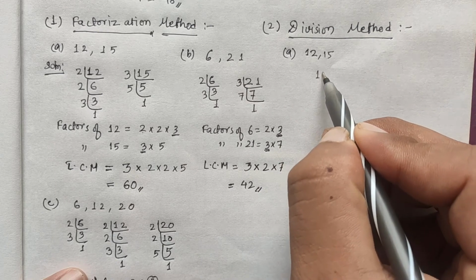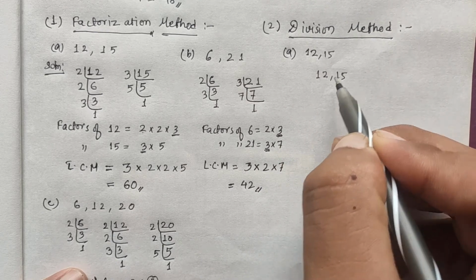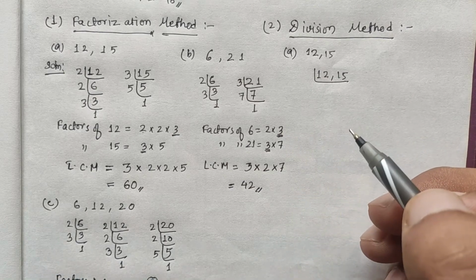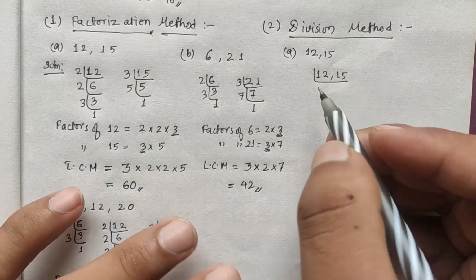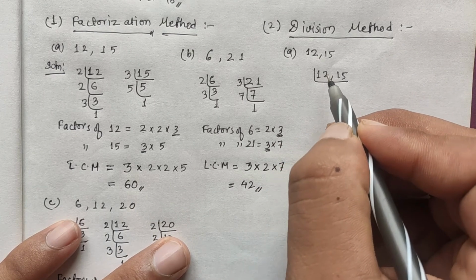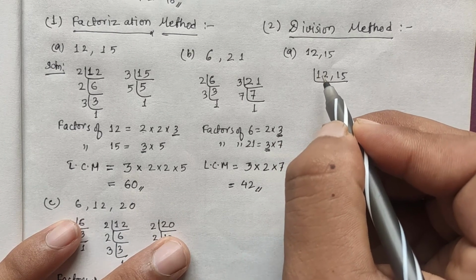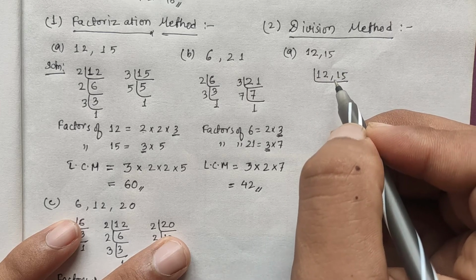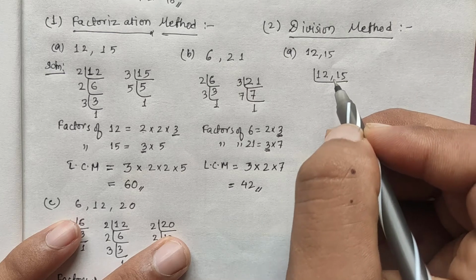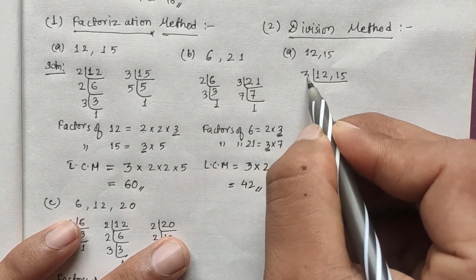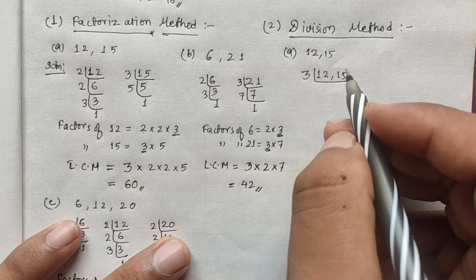So what we will do, we will just write like this, and we have to divide them by prime numbers. You have to choose a number that divides both of the numbers. 12 is divisible by 2 but 15 is not, so we take a number that divides both. Both 12 and 15 are divisible by 3, so we can take 3 here.